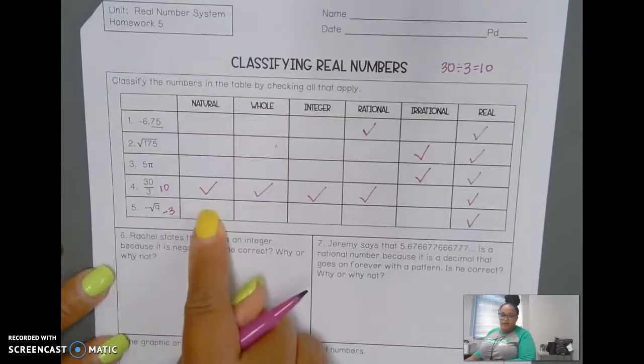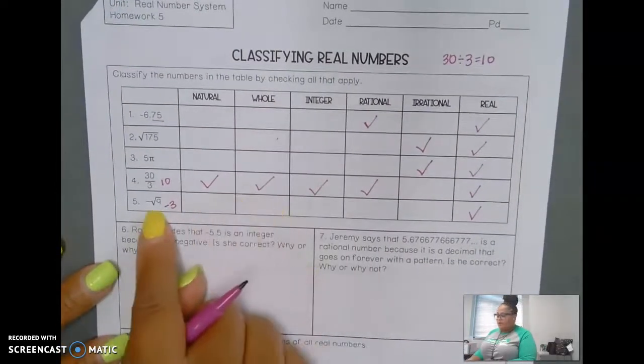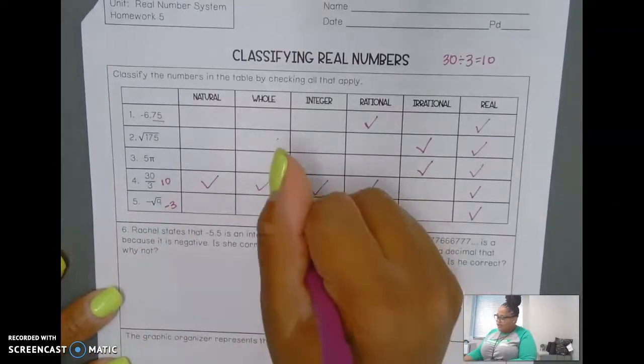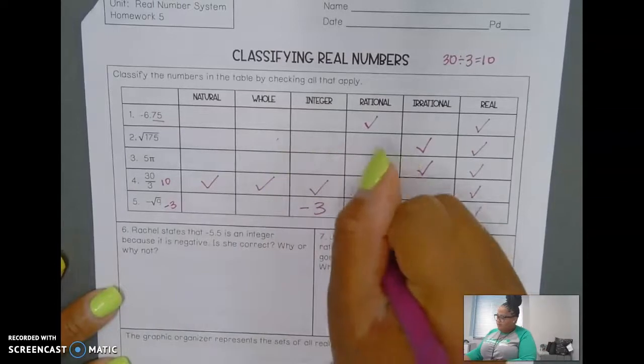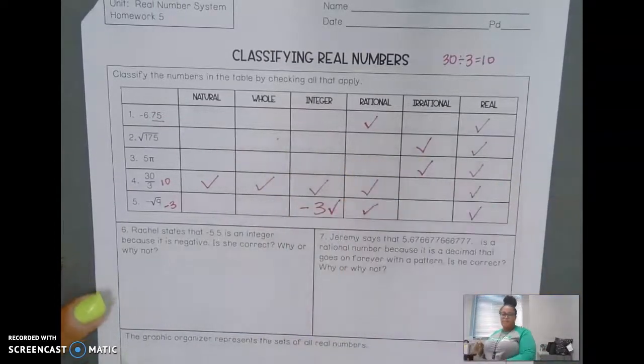-3 is not a natural number because I do not naturally count with it. It is not a whole number because it has this negative sign, but it is an integer because it's the opposite of a whole number. Oops, I should have put a check here, my bad. And it is a rational number. Okay?